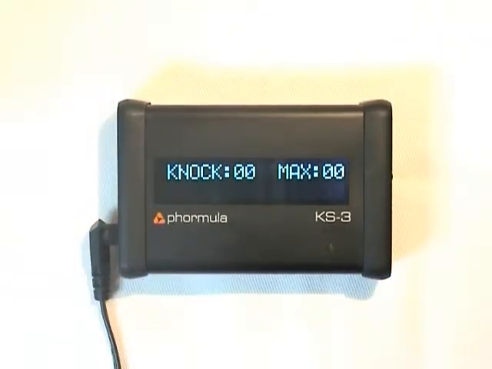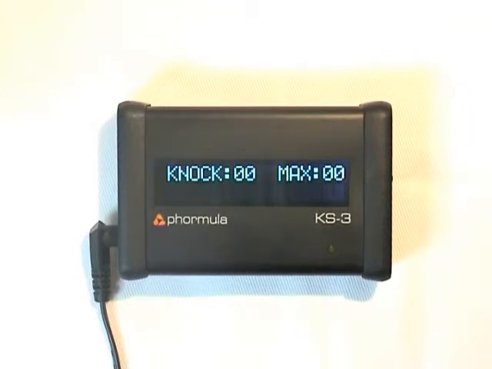So that's a brief overview of the different settings on the device. The next in the series of video clips will be a demonstration of the device, showing you how it works.